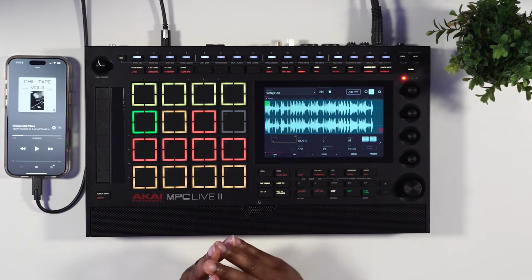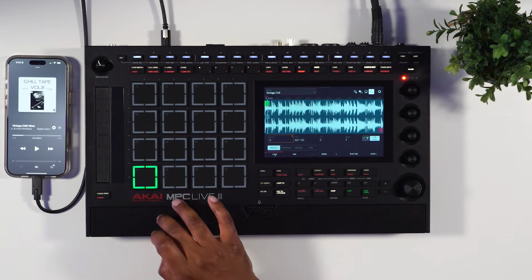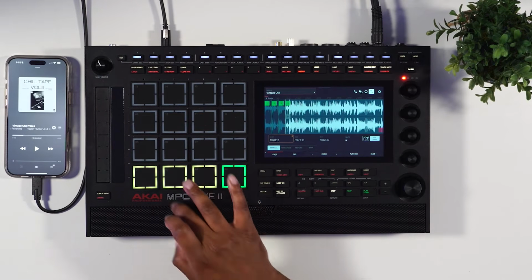And now this is where we can chop this up. So I'm gonna go to chop. To chop our samples, we can use manual, which allows us to use the pads in real time to create our slices.